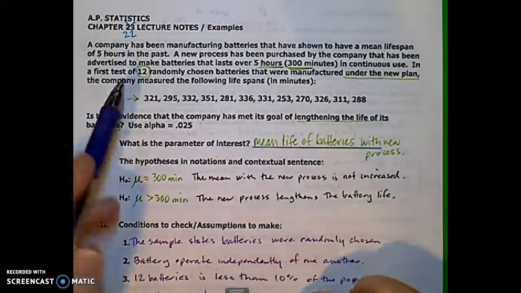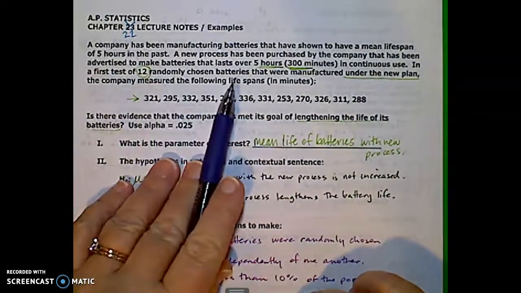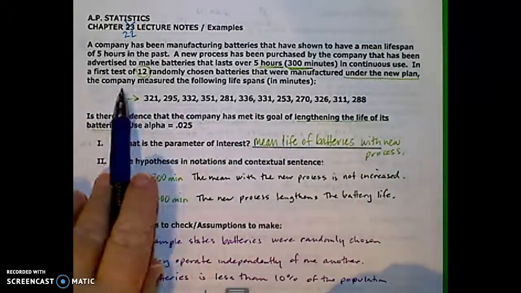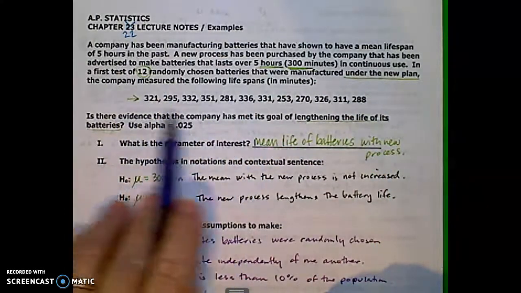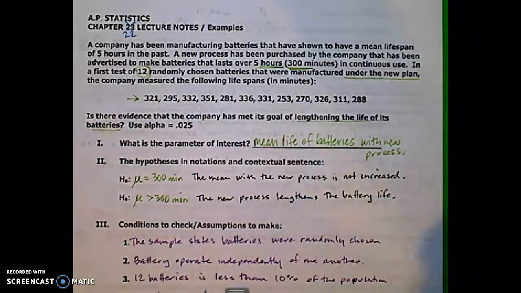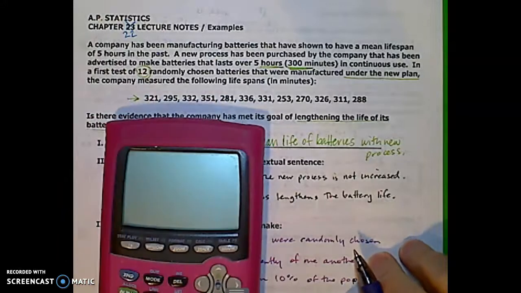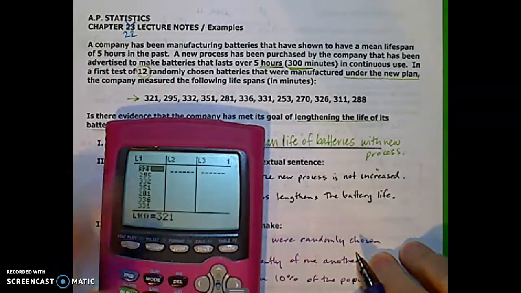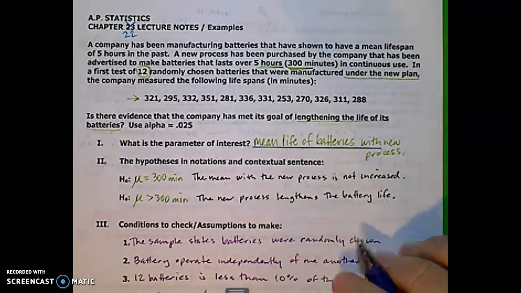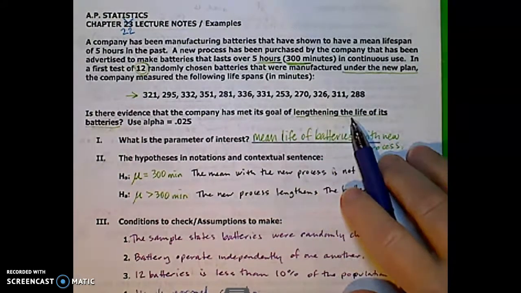In a test of 12 randomly chosen batteries that were manufactured with the new manufacturing process in place, the company measured the following lifespans in minutes. So we have 12 batteries. You should stop here and put those values into your calculator. I just put them into list 1. Is there evidence that the company has met its goal of lengthening the life of its batteries?